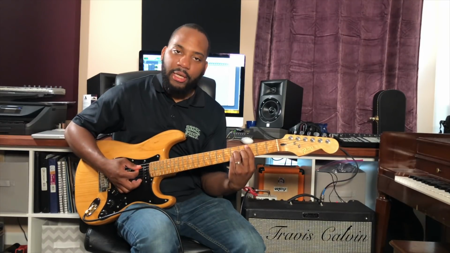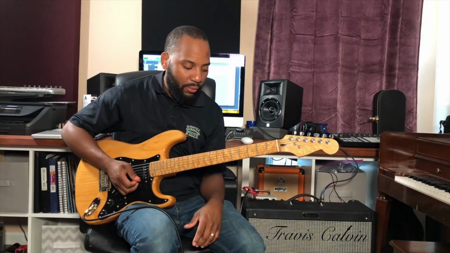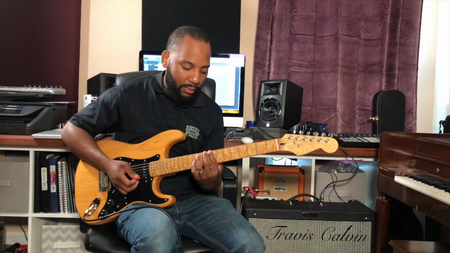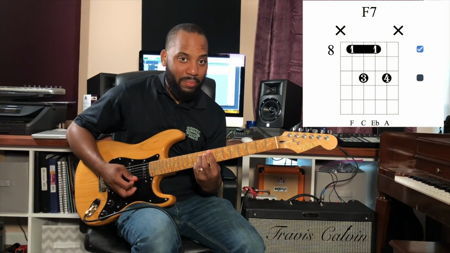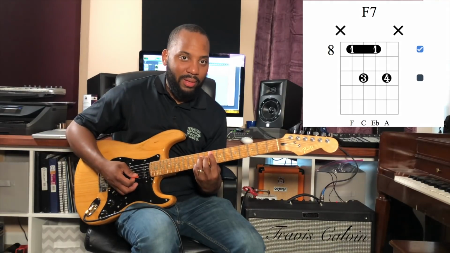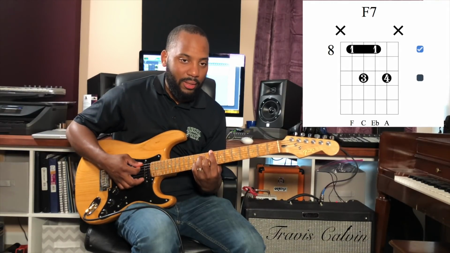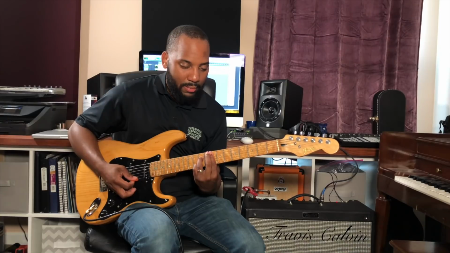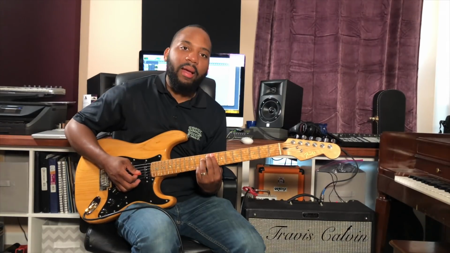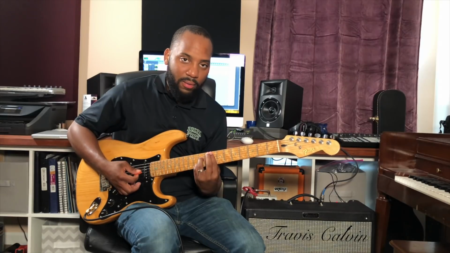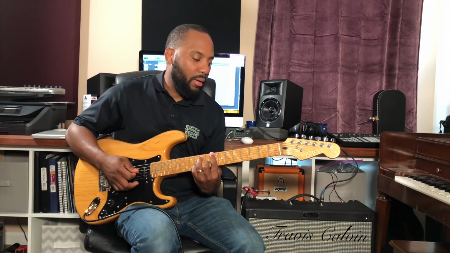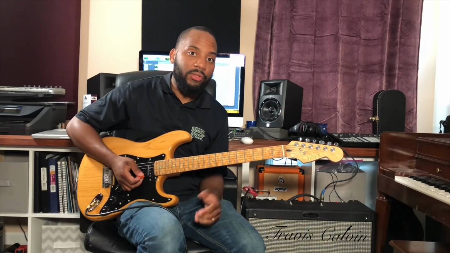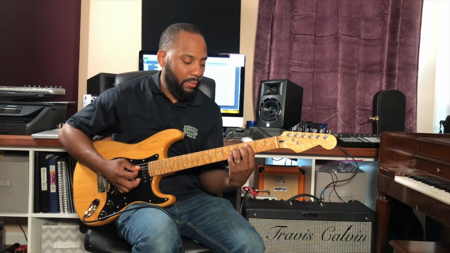Since we know this shape already, and we know that our 4 is right below the 1, that's the 4 right there. It sounds churchier. And now let's go up to the 5. 4. Back to the 1. Let's do it with a 5th string root, starting on the A string.